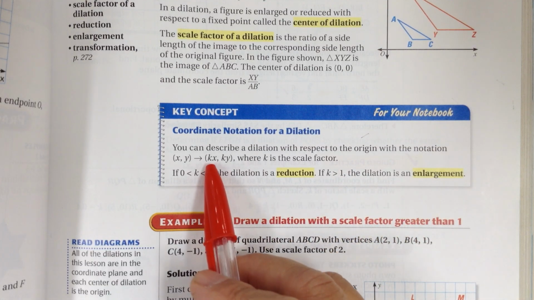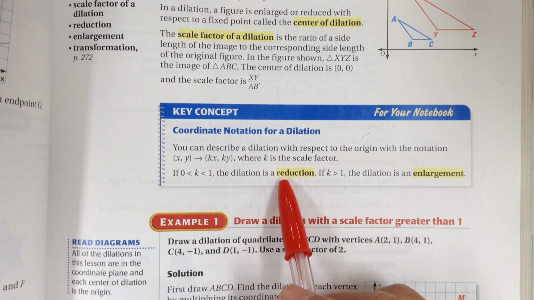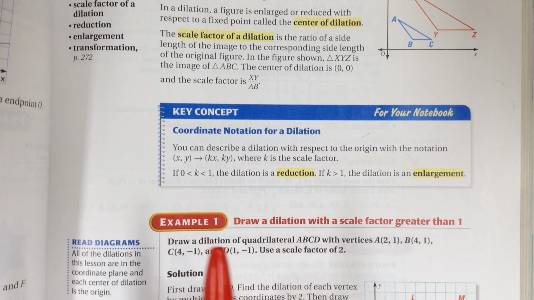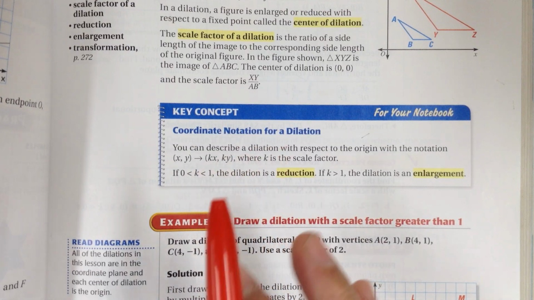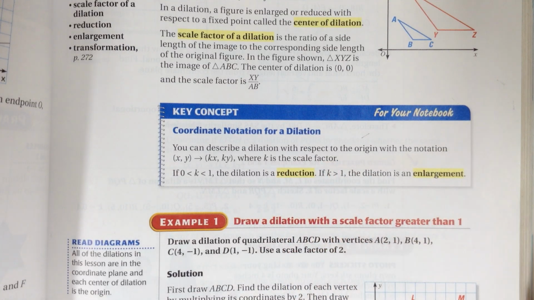Okay, so again, when you multiply by a number, if the number is less than 1, you shrink the image, so it's a reduction. If k is greater than 1, it means you're stretching the image, so it becomes an enlargement.